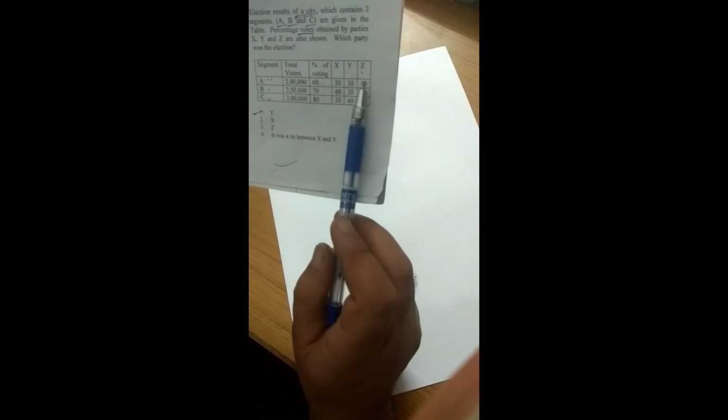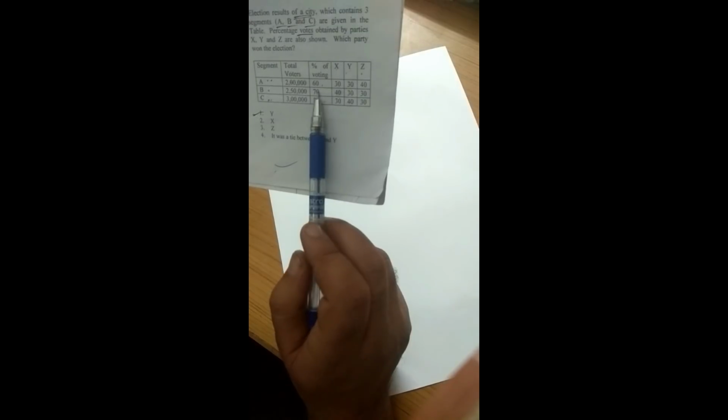40% of this 2 lakh will be less, or 40% of 60% of 2 lakh will be less. 40% of 70% of 2.5 lakh will be less than 40% of 80% of 3 lakh. So in this question, within a time of 1 second, you can answer that it is Y who is going to win this election, or it is Y who has won this election. So Y, that is option 1, is the right answer to this question.